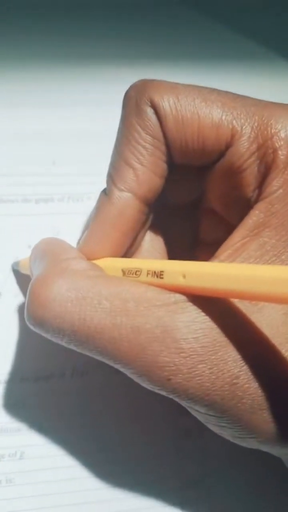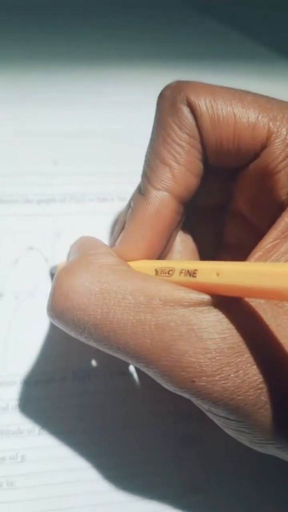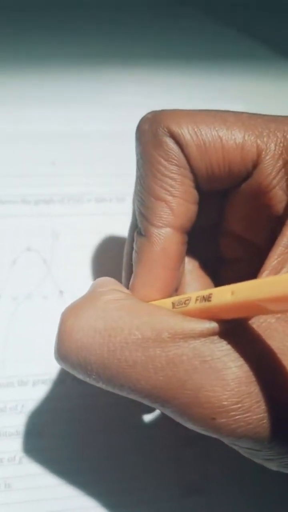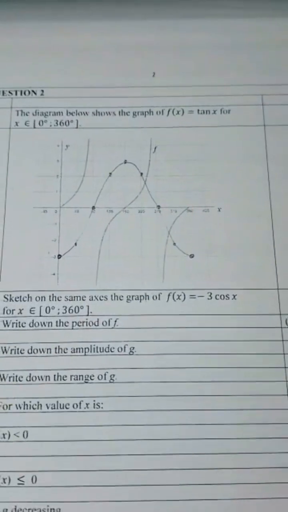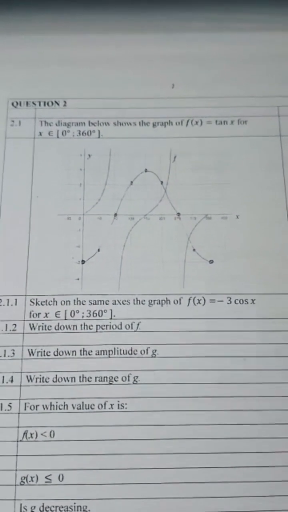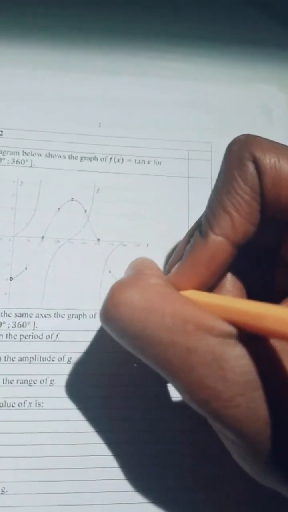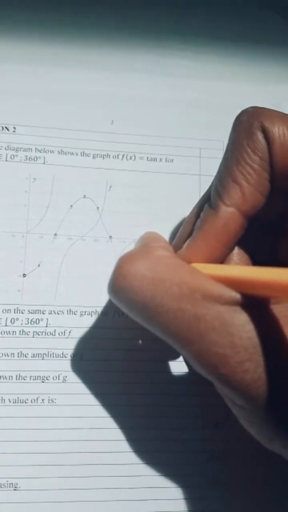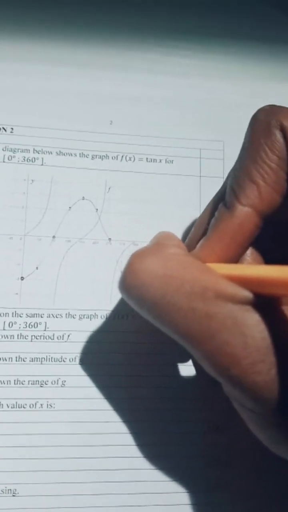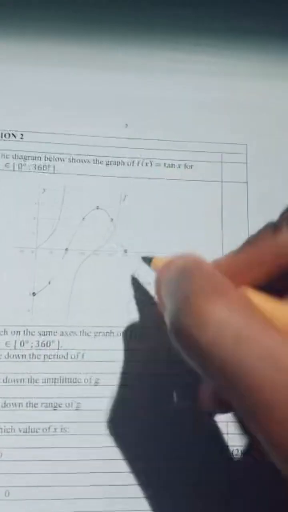Okay, I'd say that's nice. Do you see that, guys? There it is. And what I do is I label the points. 315 and negative 2.12.